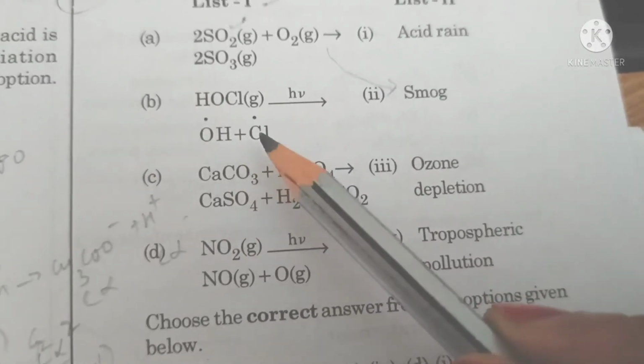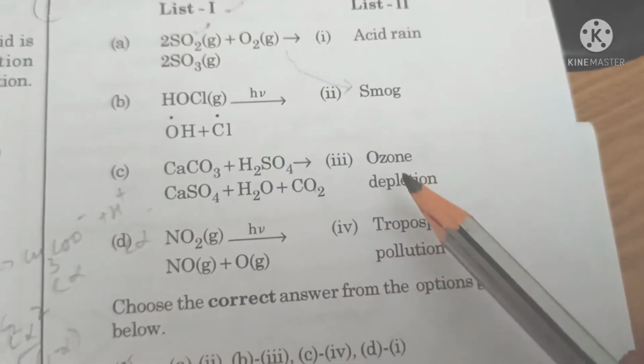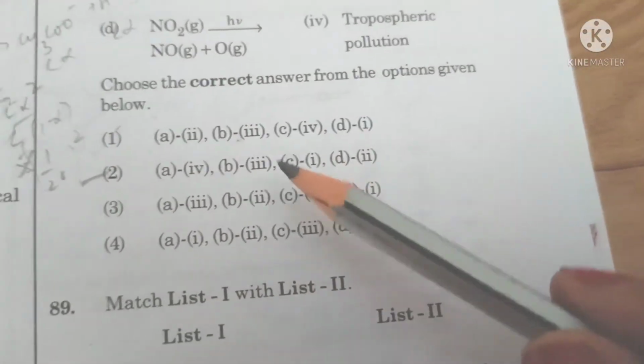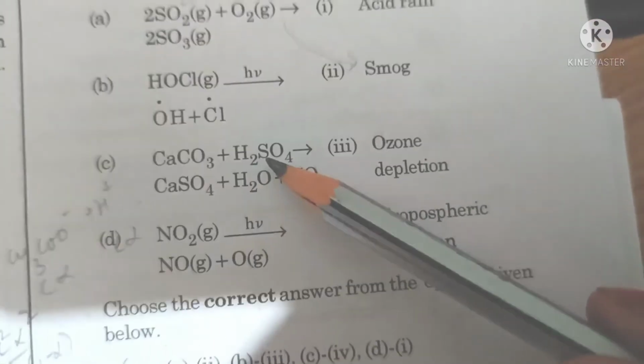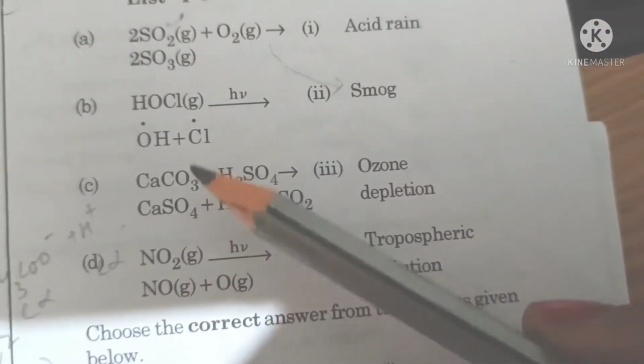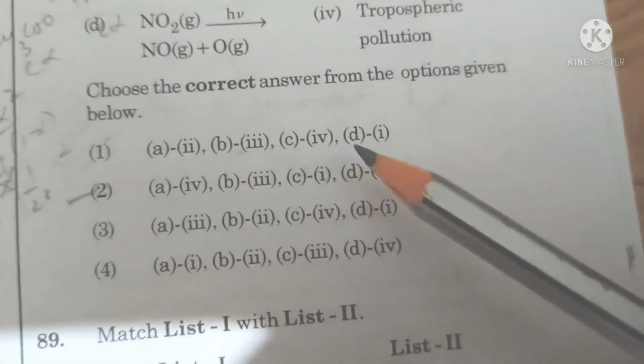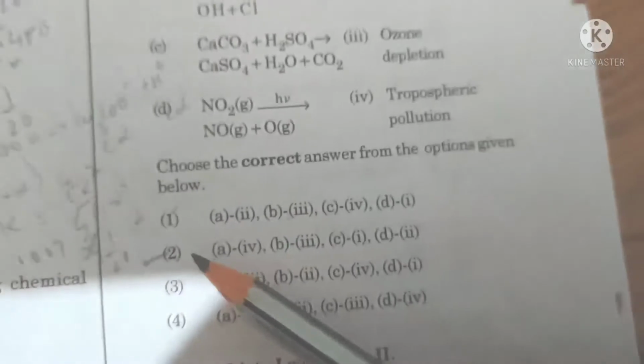Next question is, match list 1 with list 2. Free radicals are being produced here, which can cause depletion of ozone. So for option B, we should have the correct option as 3. This is the effect of acid rain on marble buildings, because marble is made of calcium carbonate. So for option C, it should be 1. So option 2 is the correct answer.